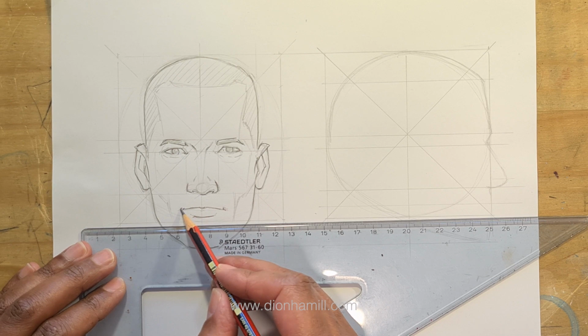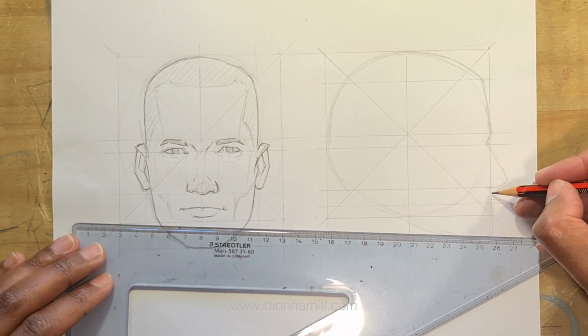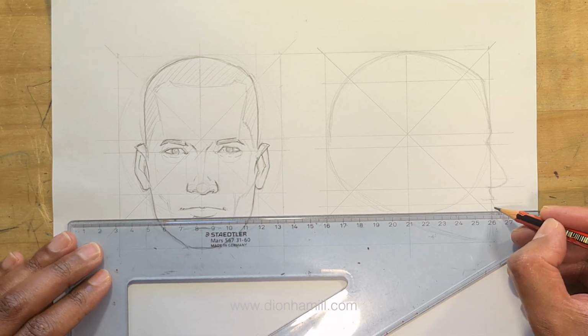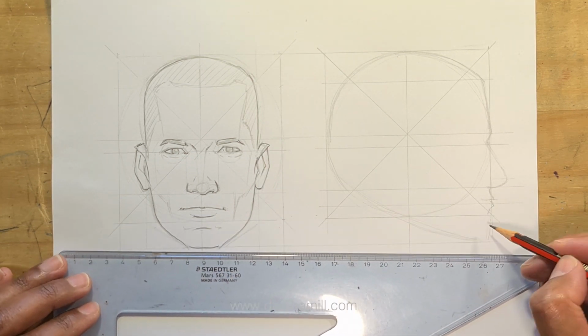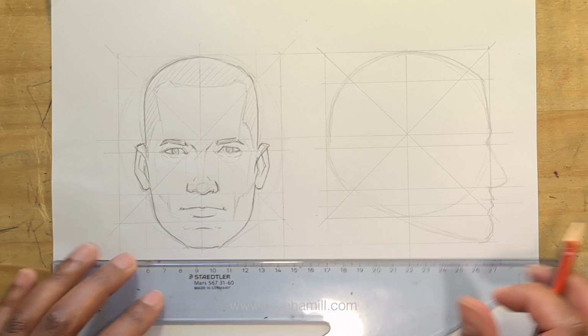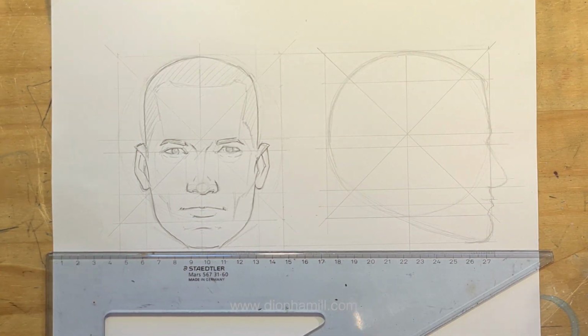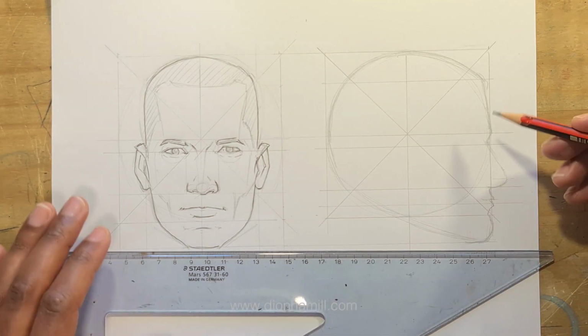Next, draw the lines straight across for the lips and the mouth opening. As you build the structure, you can adjust this to suit the character, perhaps bringing the chin in a little or changing the angle of the forehead. Everything is easy to adjust because you've got your template lines to guide you.